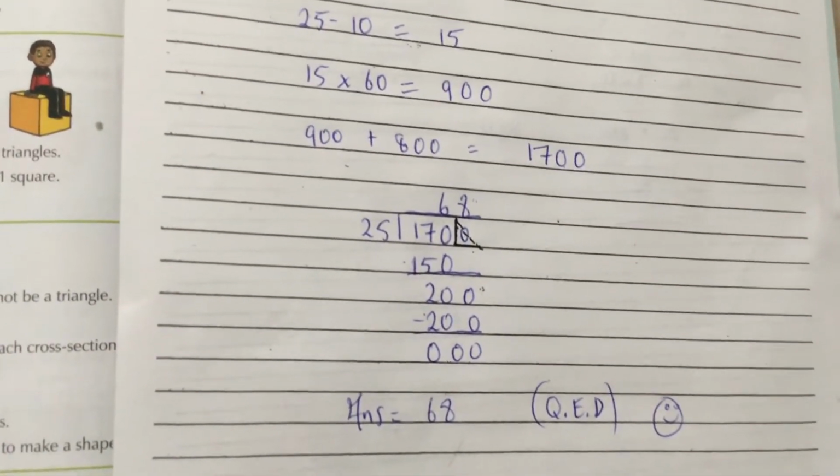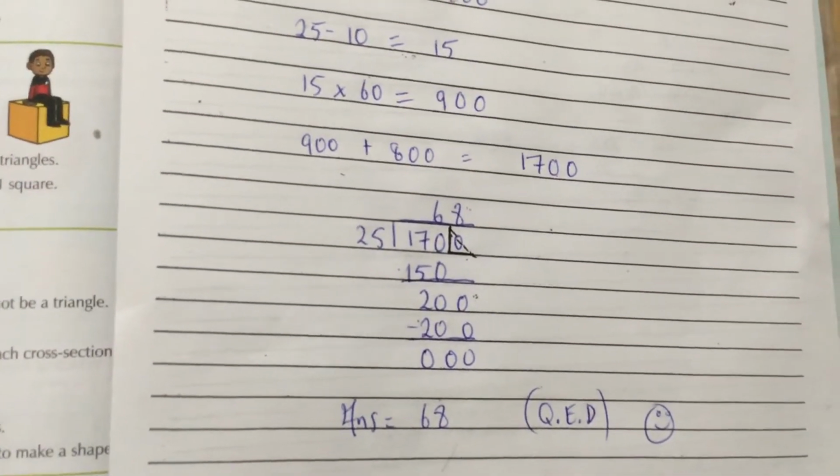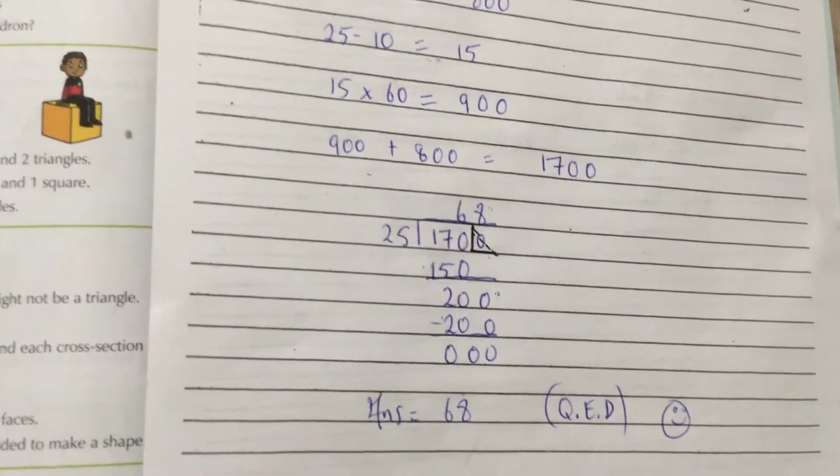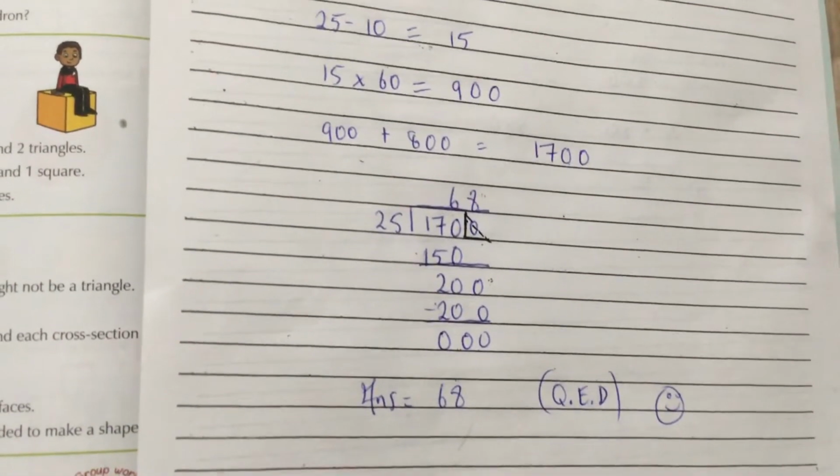25 into 170 is 6 times. So 6 by 25, and that is 150. Now, I committed a mortal sin there in maths because I forgot my minus. So you take it away to see what you've left, the 20.